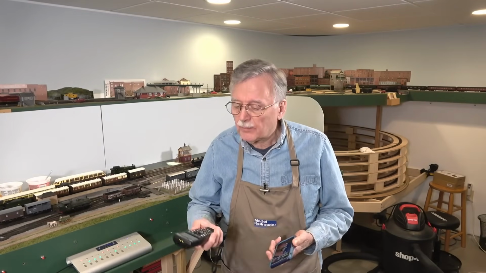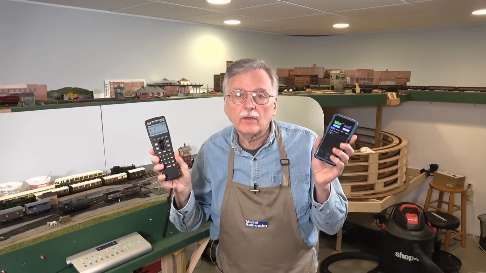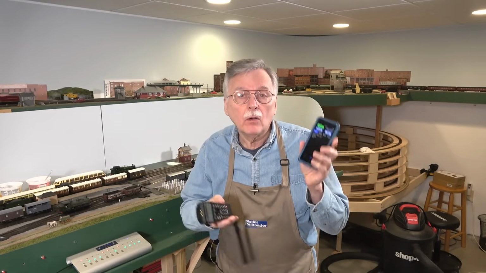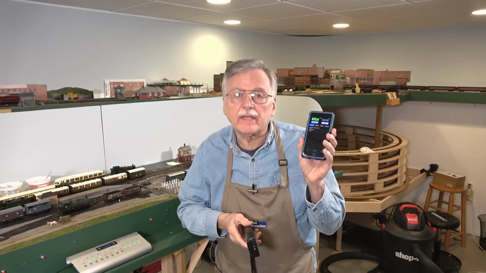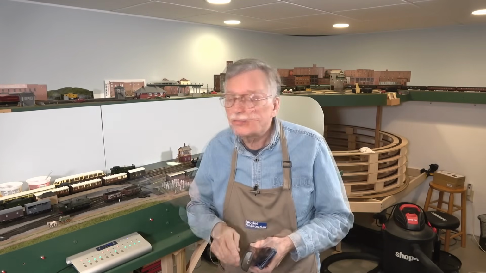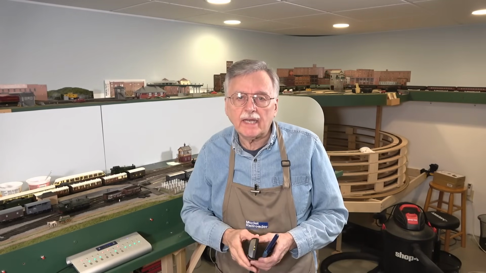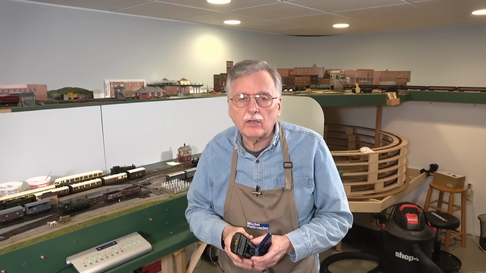Well, today we're back over here at the modules again because I want to show you how you can use Wi-Fi throttles like this TCS UWT100 or even a smartphone like this iPhone right here to control trains on your model railroad using the USB connection provided by an NCE USB circuit board through your computer running DecoderPro.